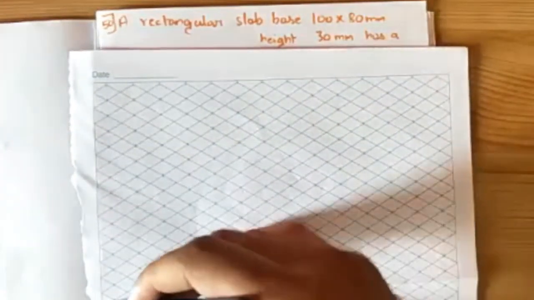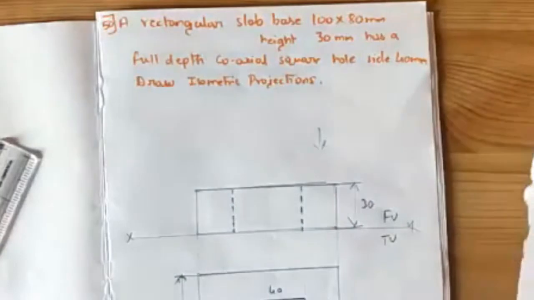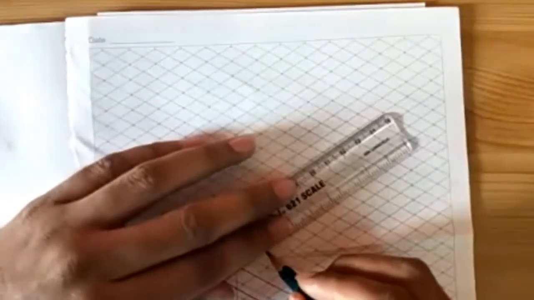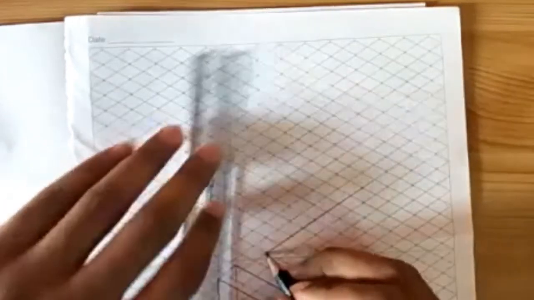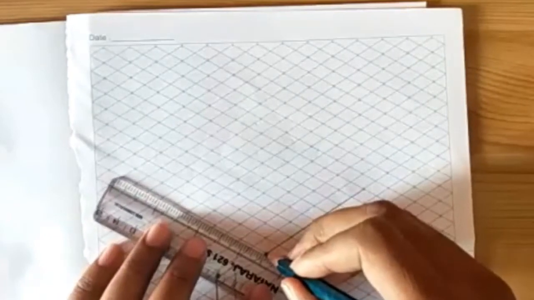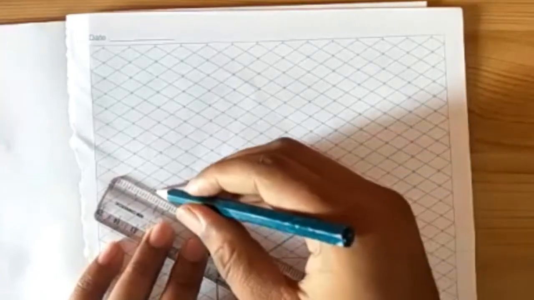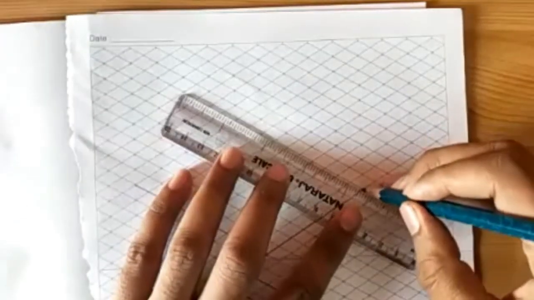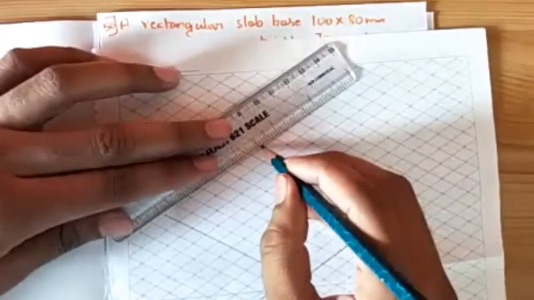Draw the XY line. First we'll draw this rectangular box. That is how much? It is 100 into 80. So 80 towards your right side: 1, 2, 3, 4, 5, 6, 8 boxes. Towards your left side, you take 10 boxes. That is 100, which is given to you. Complete the base. 10 boxes, 8 boxes.